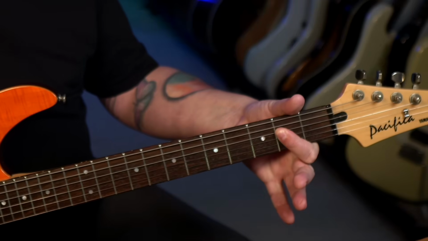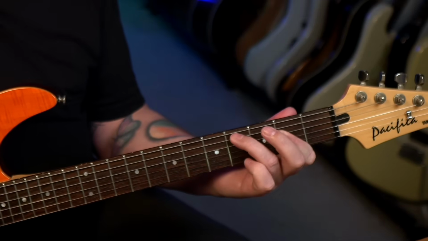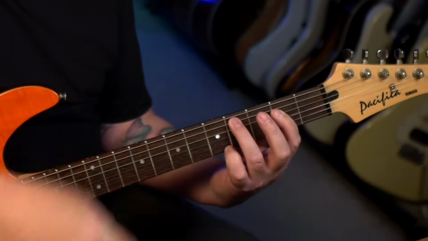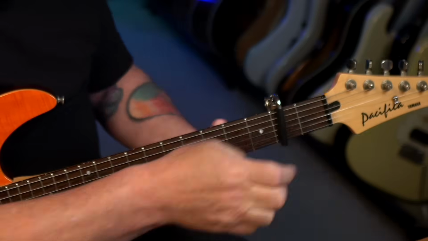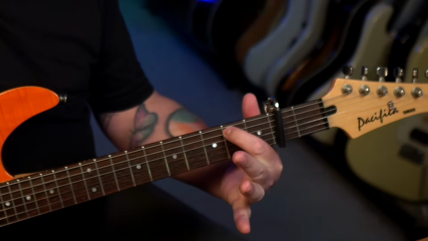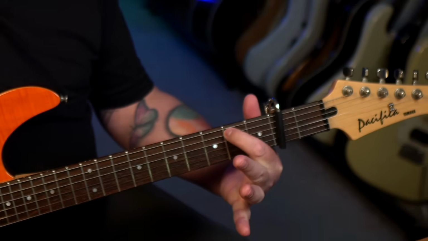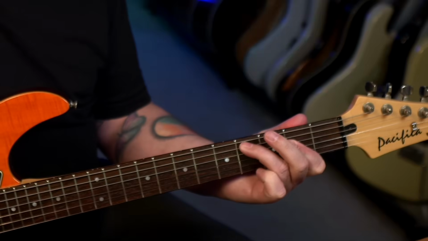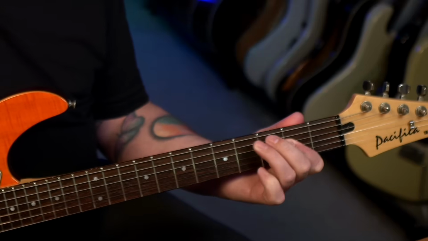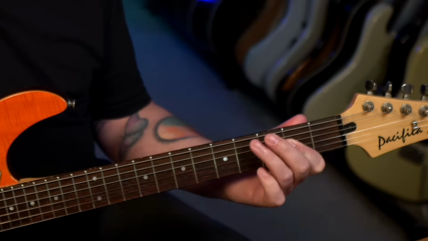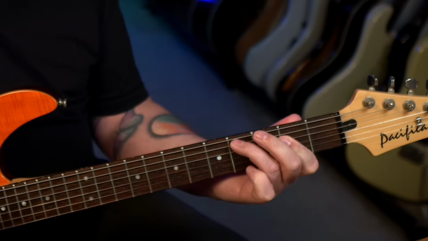That's an A-shaped A, but I'm thinking of this as being G-shaped. Can you see the G shape there? If I get rid of the bar and I put my capo on, now I get rid of that. Okay? But that is essentially a different way to get to that first inversion. So we've got this A shape here.